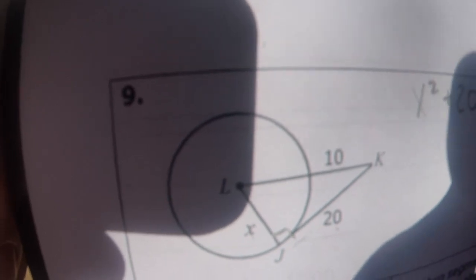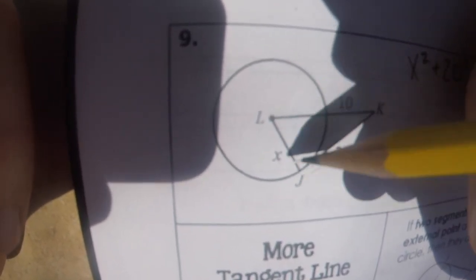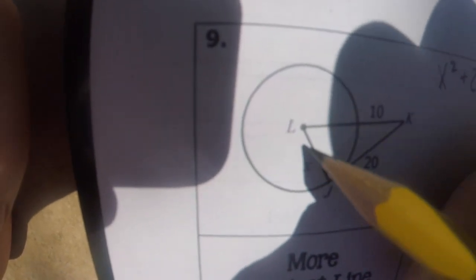All right. Let's set that up. X squared plus 20 squared equals, how long is LK? Well, out here is 10, but what about in here? How long is this piece in here? Well, it says LJ is x, and LJ is a radius. So is this piece here. If this is a radius here, and this is a radius here, they have to be the same. So if this length is x, so is this length here.